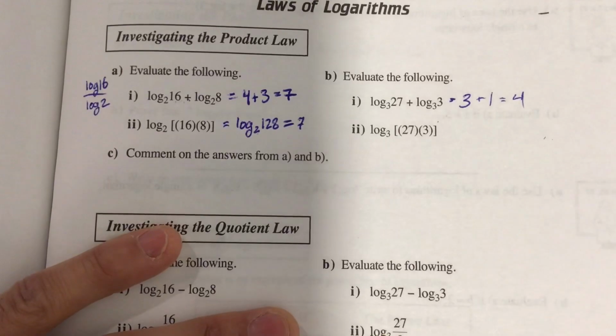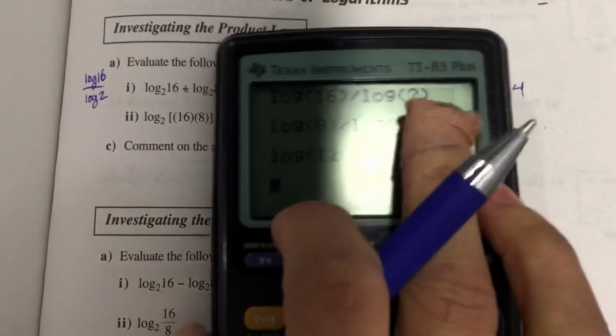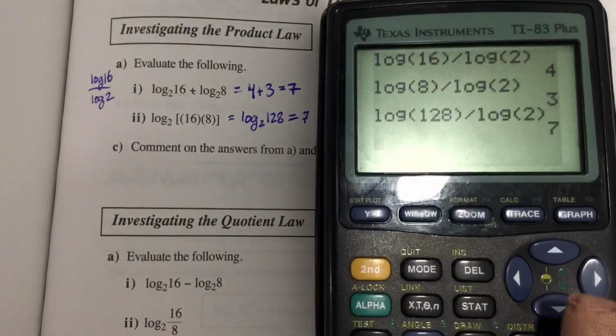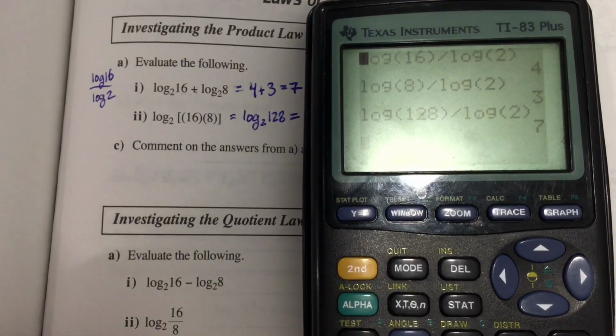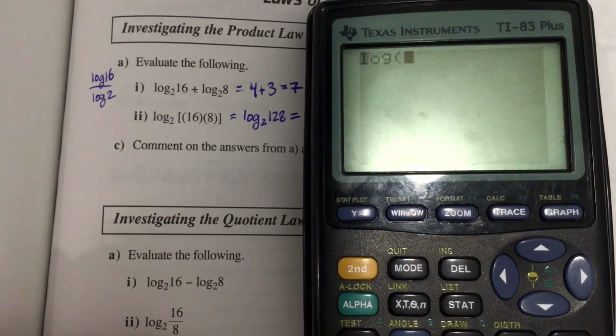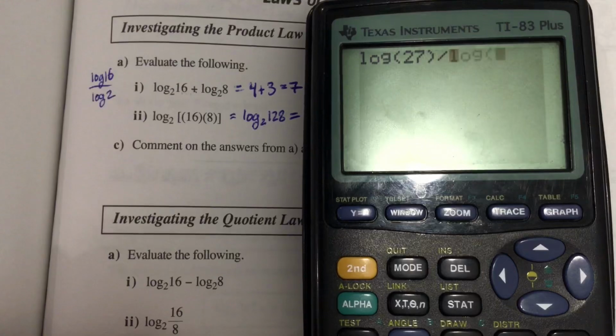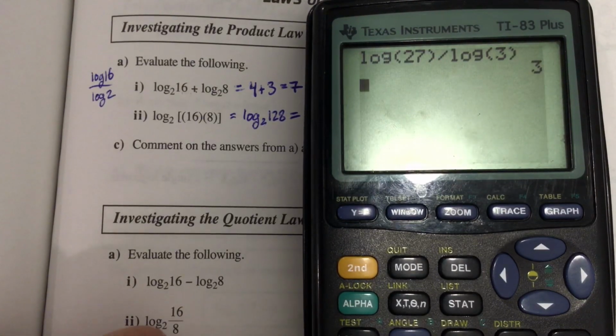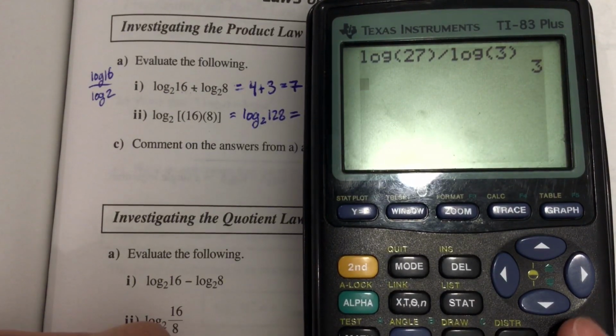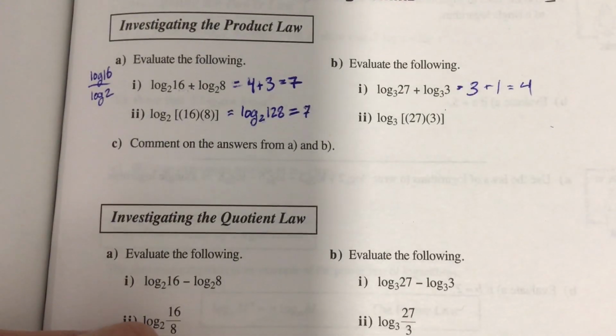And that would equal 4. And we could also just plug this into our calculator using the change of base identity, where I have log 27 divided by log 3. We get 3, and then we go log 3 of 3, or log 3 divided by log 3, obviously that's going to be 1. And so we would have 3 plus 1 is equal to 4.